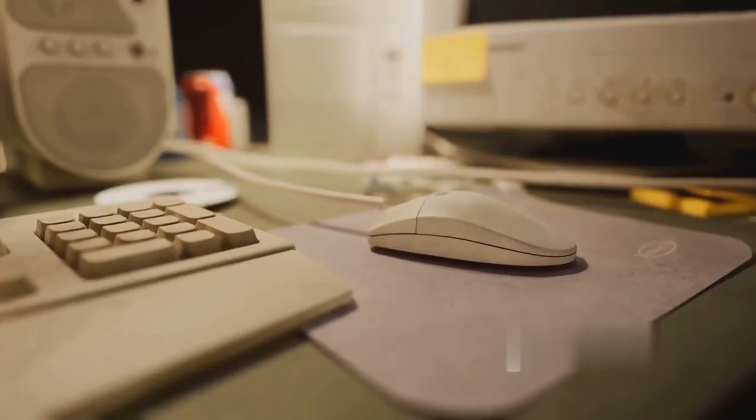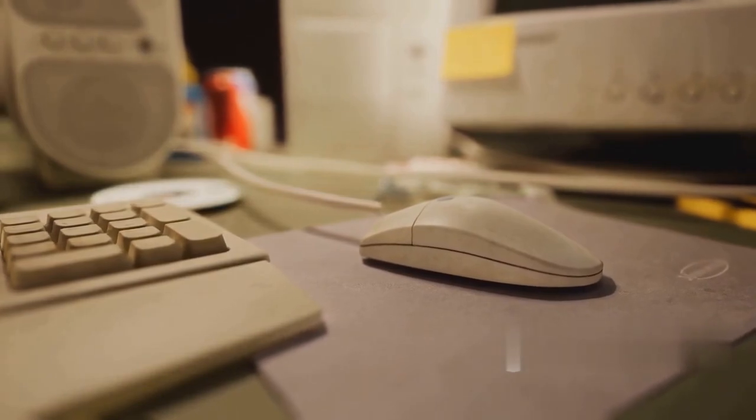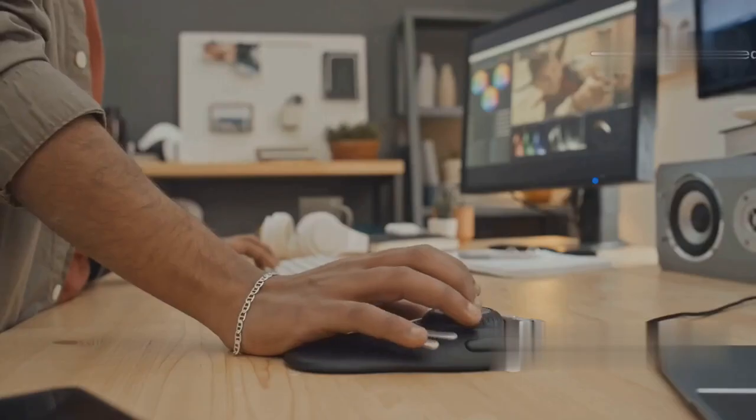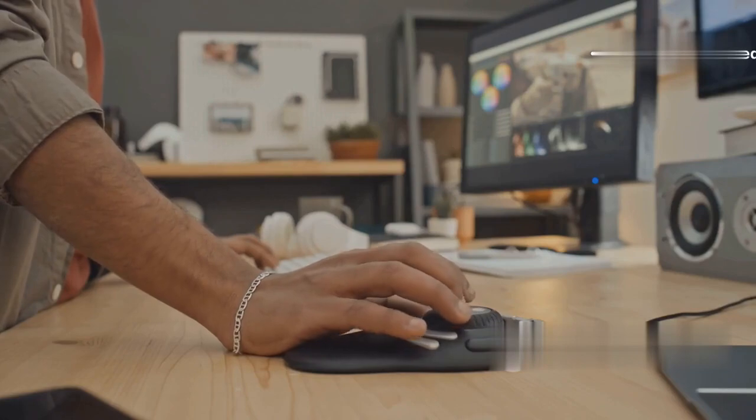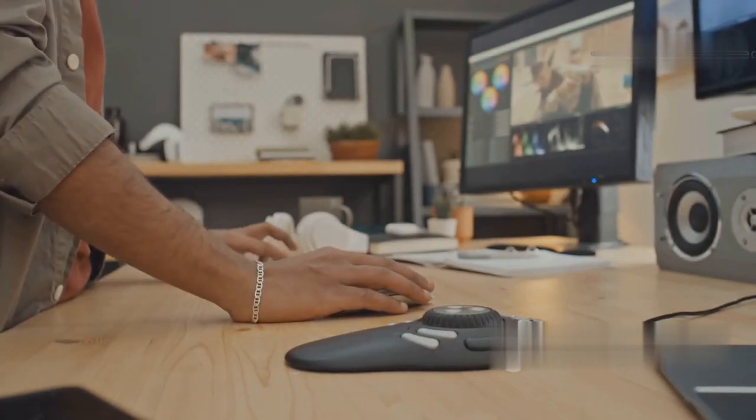These four parts, monitor, CPU, keyboard, and mouse, work together as a team, each with its own important job. The CPU thinks and processes, the monitor shows you the results, and the keyboard and mouse let you give instructions and interact with your computer.